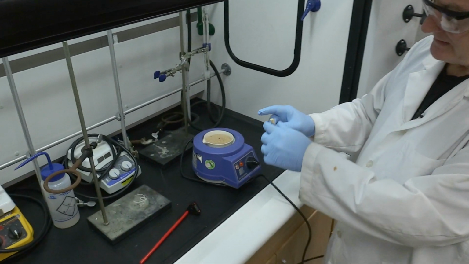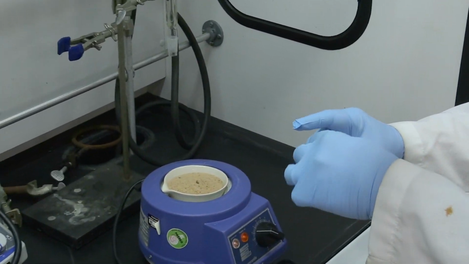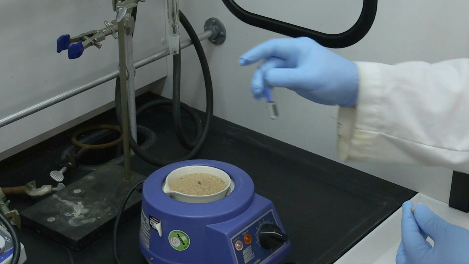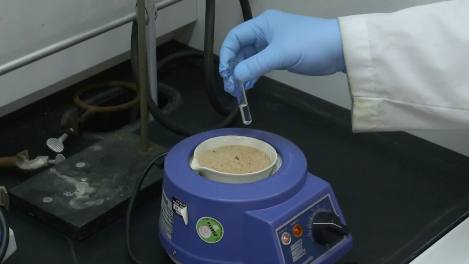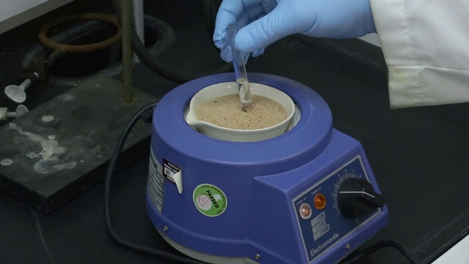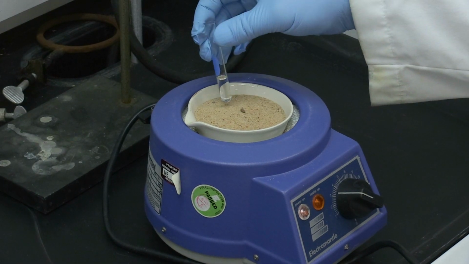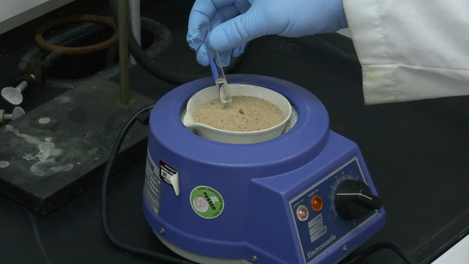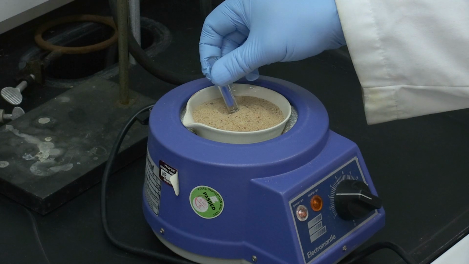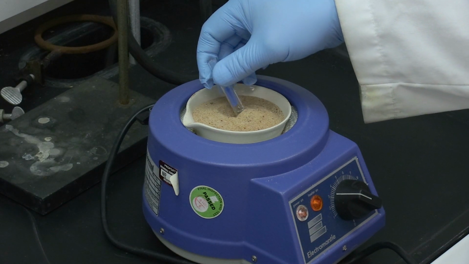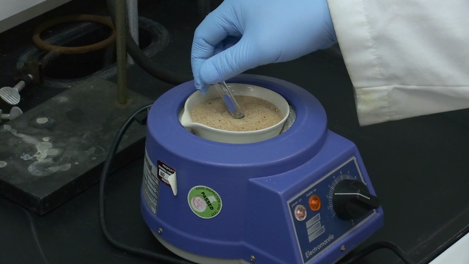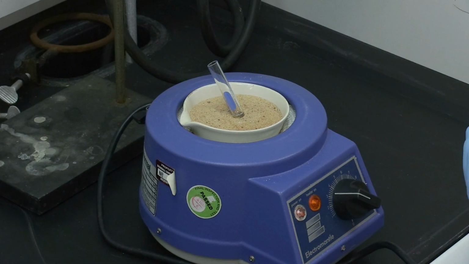Okay, we have the styrene dissolved with the benzoyl peroxide, and we're going to insert it into the hot sand bath for roughly 75 minutes.